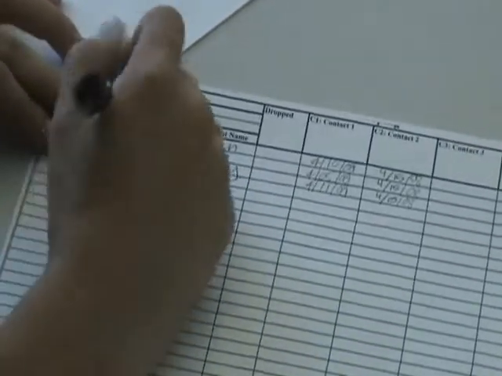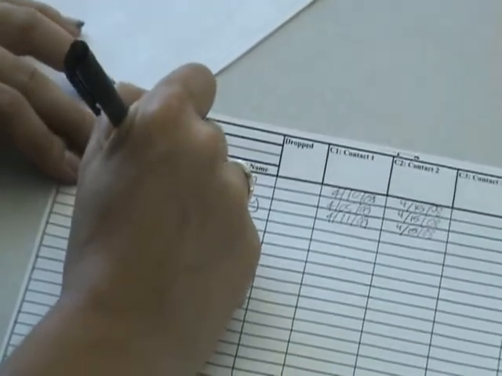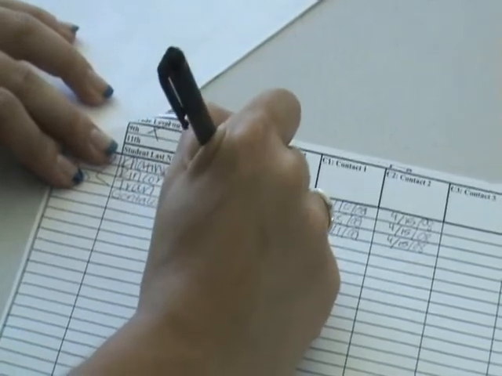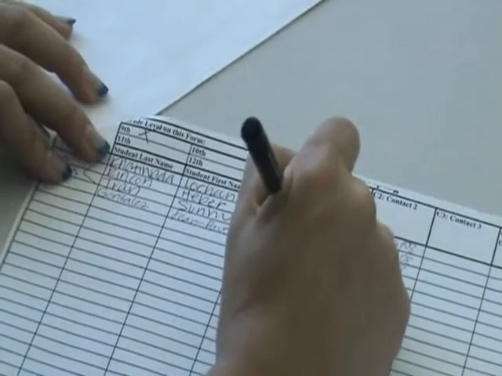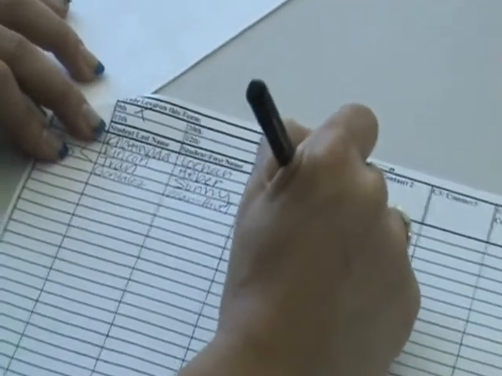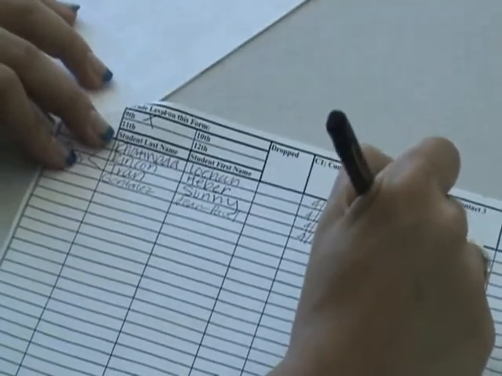So I'll write his last name, Gonzalez, and his first name, Jean-Paul, along with the dates I've met with him. Contact 1 and contact 2. Any future contacts you'll write in the contact 3 column and the additional contacts column.